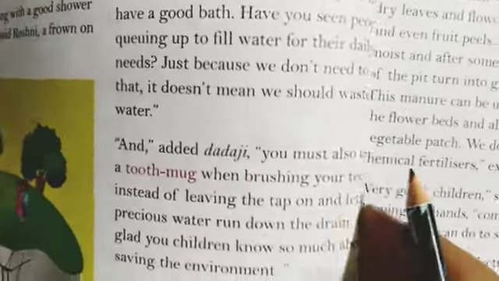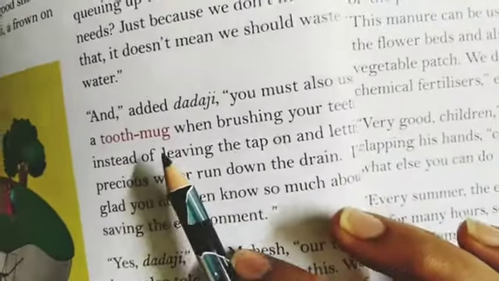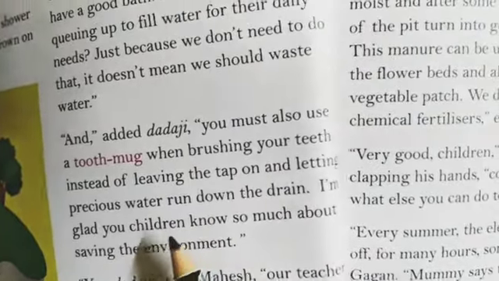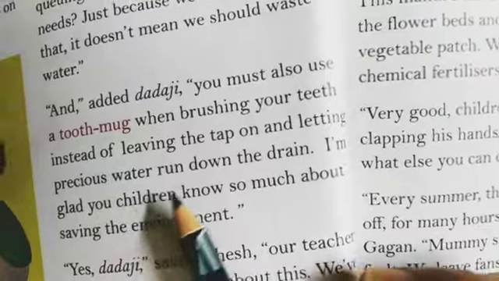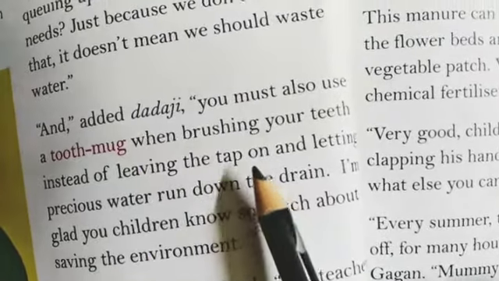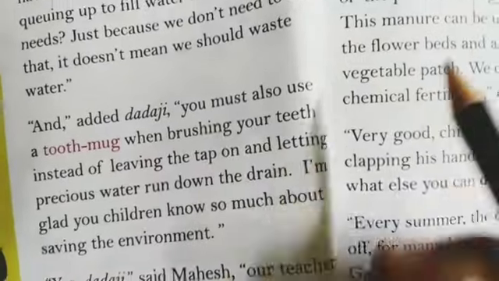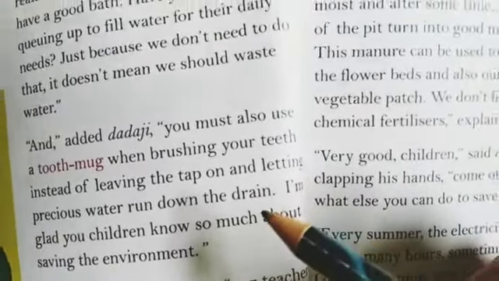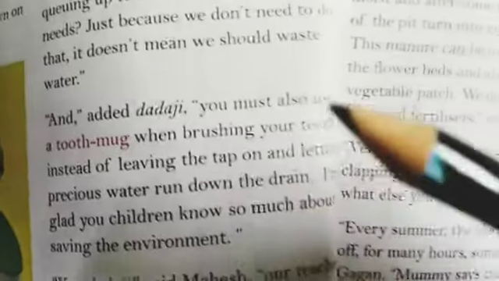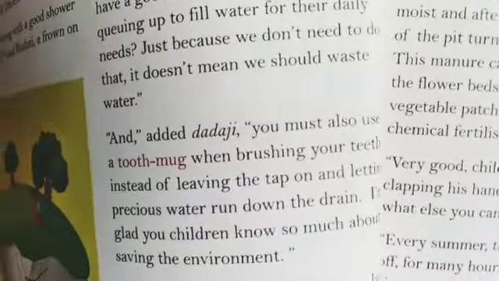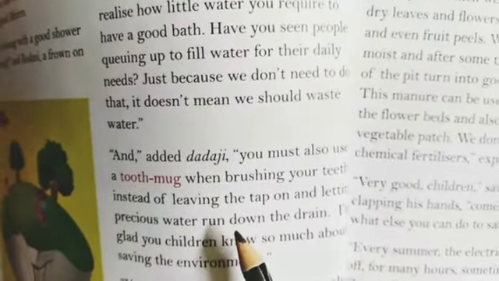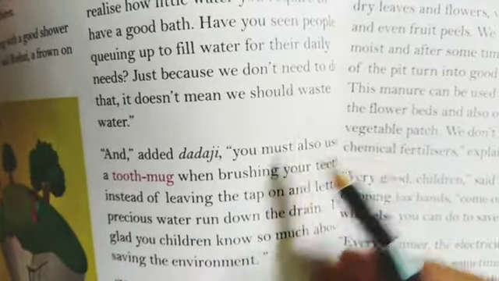And added Dadaji, you must also use a tooth mug when brushing your teeth instead of leaving the tap on and letting precious water run down the drain. So it is our habit. Sometimes we let the water tap stay open while we are brushing our teeth. So while we are brushing, the water is running down, and we are wasting a huge amount of water. So while we brush, we should take a mug full of water and wash our teeth with it.